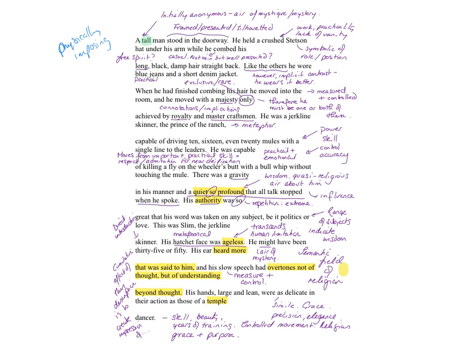And he stands in the doorway, and as a result, he's framed, he's presented. There's that idea of him being silhouetted, the outline of him. And he's initially anonymous. There's an air of mystery about him. The Stetson is symbolic of his role and position, but the idea that it's crushed suggests work, practicality, maybe a lack of vanity. And he combs his long black damp hair, so he's maybe not vain but well presented.